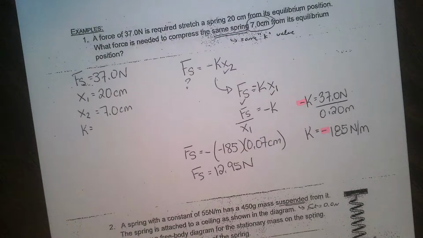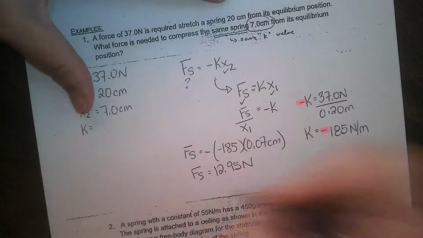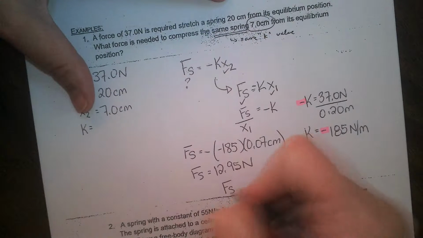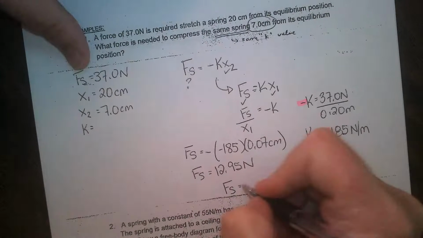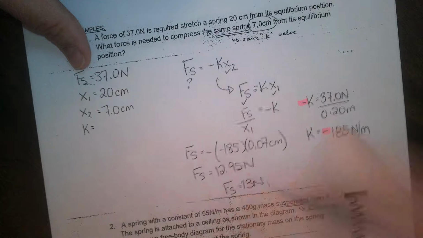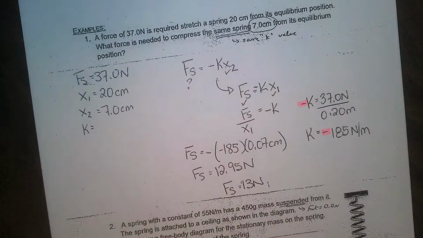Okay? Now, is force scalar or vector? Which one, Joyce? Starts with a V and ends with an ector. It's vector. So my force not only requires significant digits, but it requires a direction.